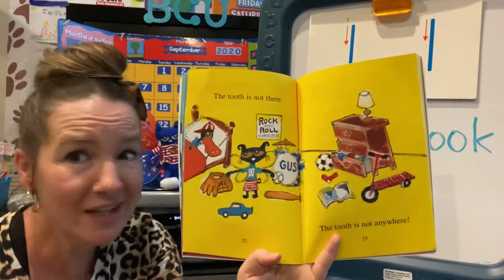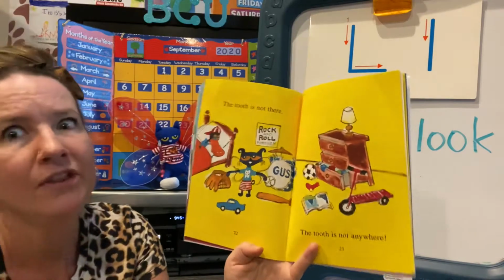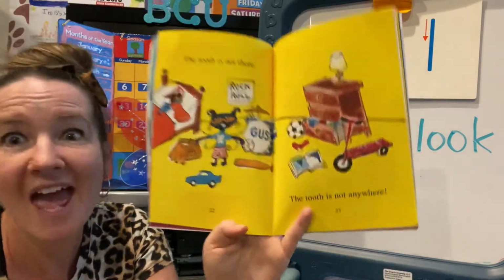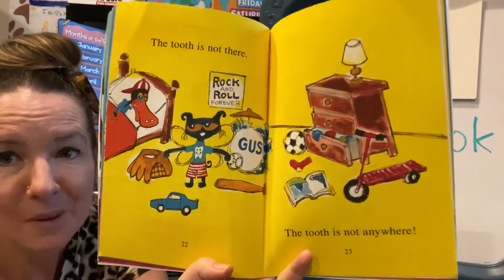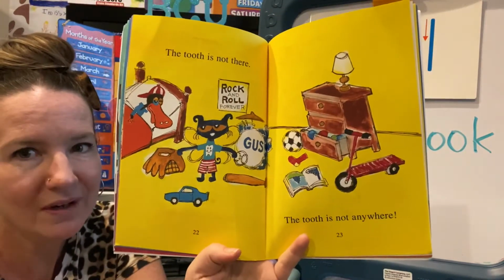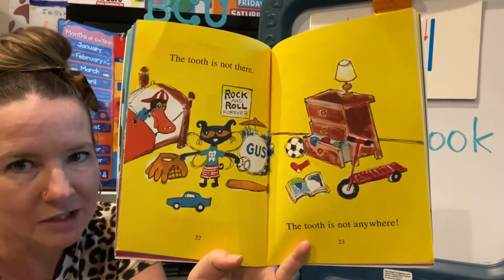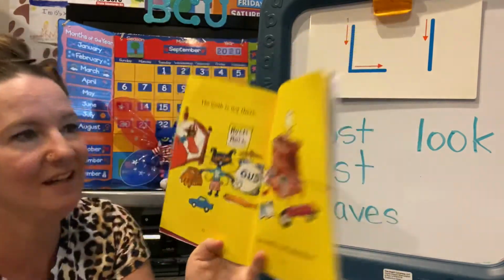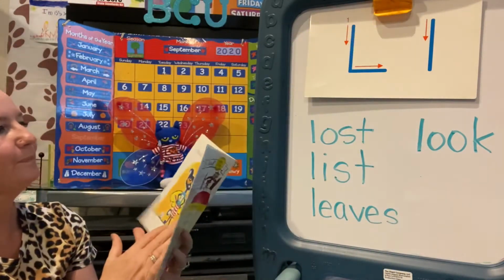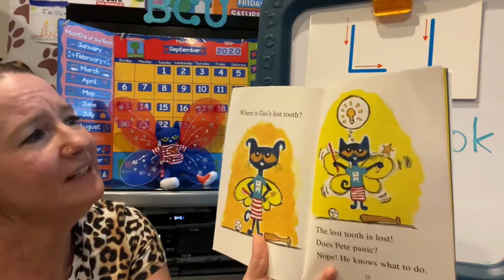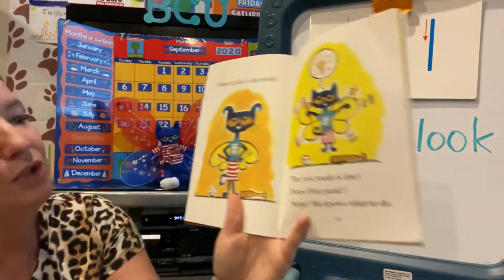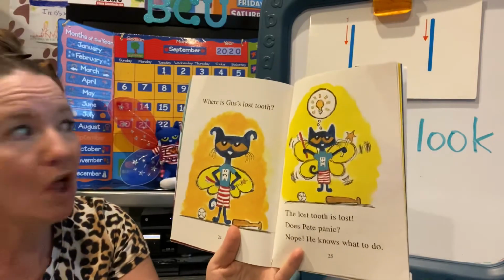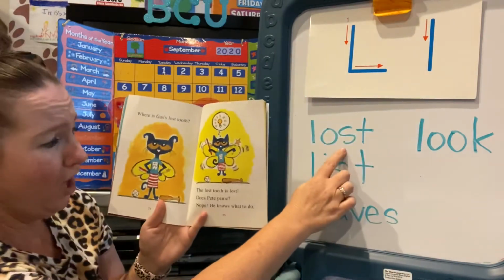The tooth is not there. The tooth is not anywhere. So Pete the cat, dressed as a tooth fairy, is looking all around for Gus's tooth, and he doesn't see it anywhere. Where is Gus's lost tooth? The lost tooth is lost.